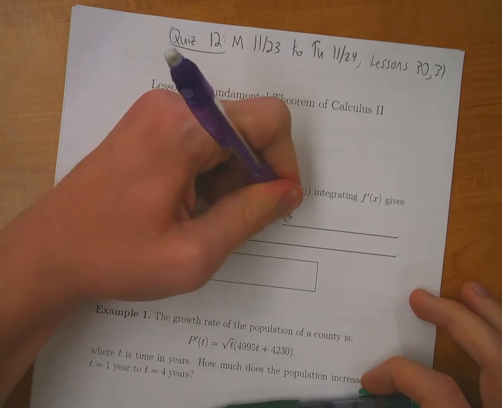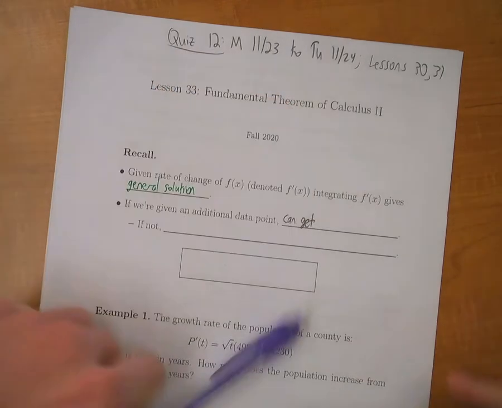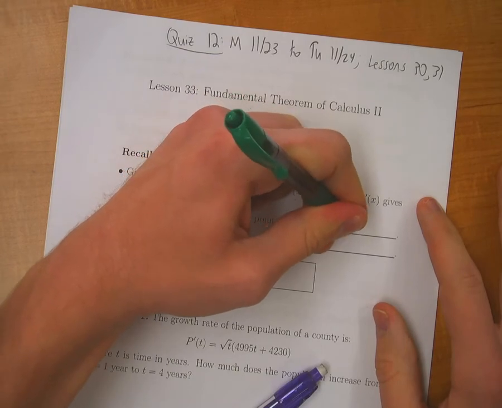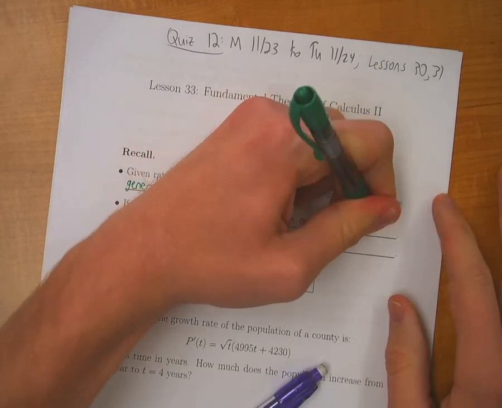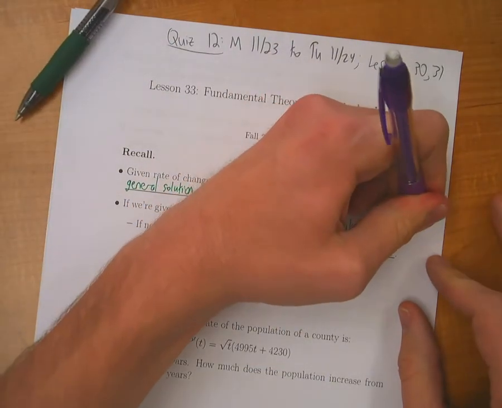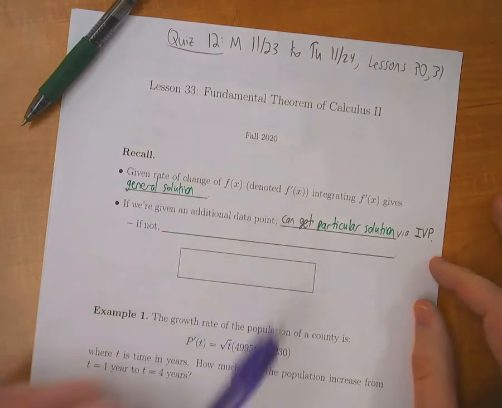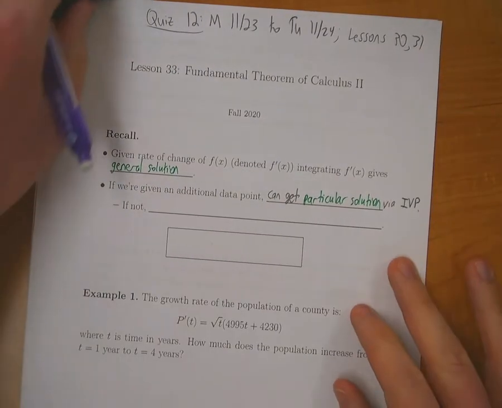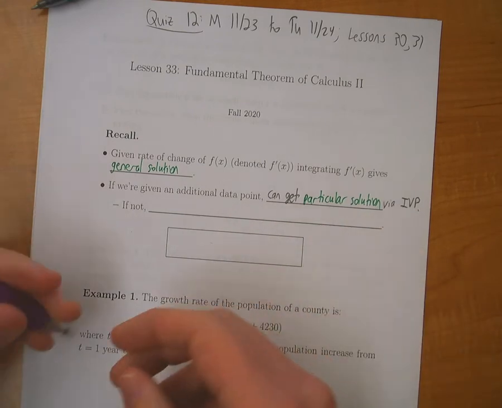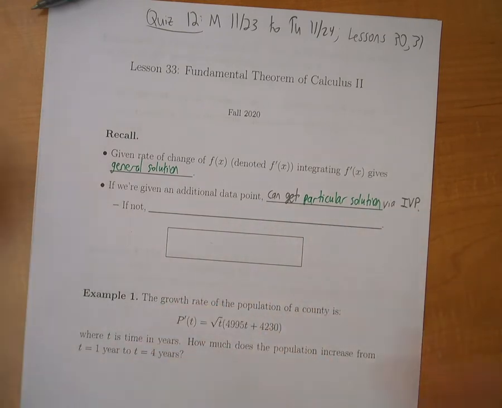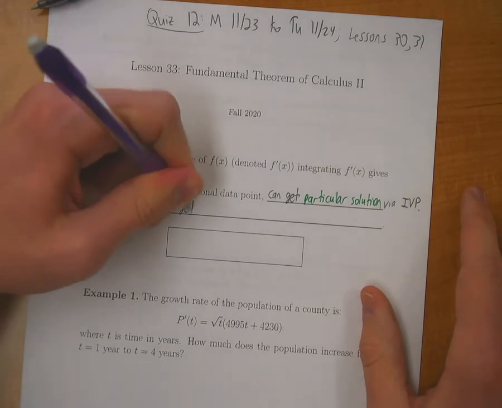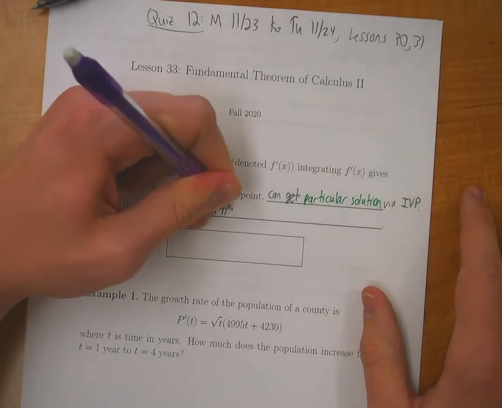So we can get a particular solution via an IVP. If we're given that additional data point, we can get the particular solution. But if not, well, you really can't get a particular solution.